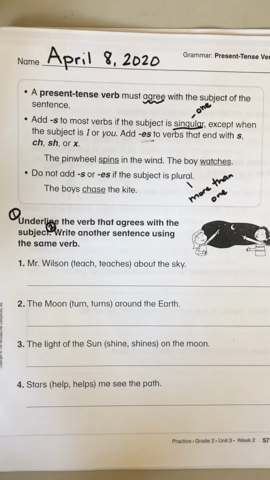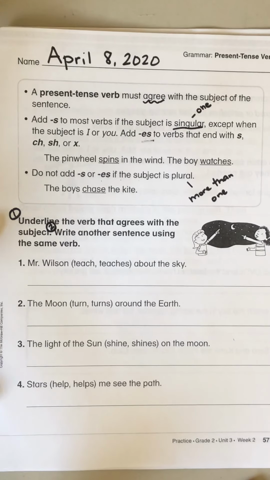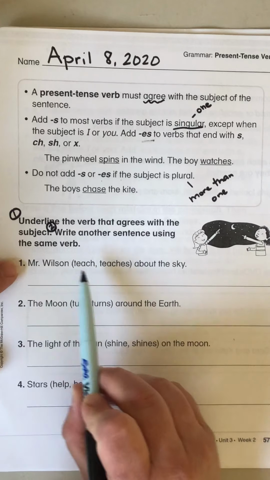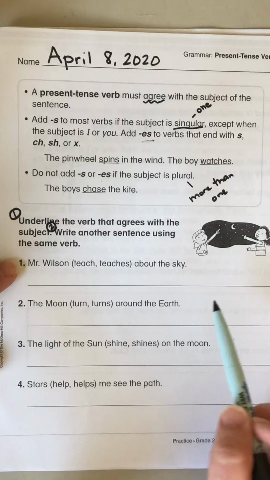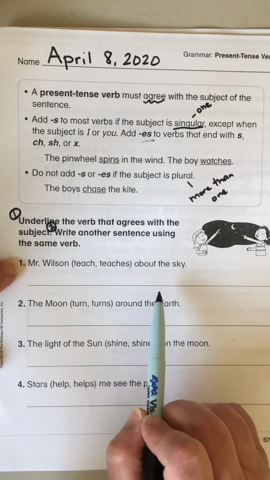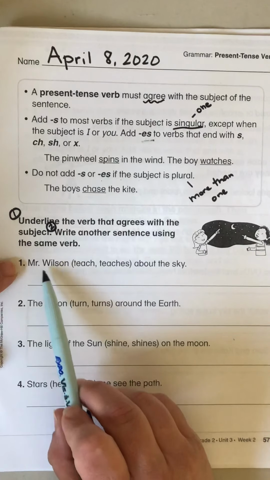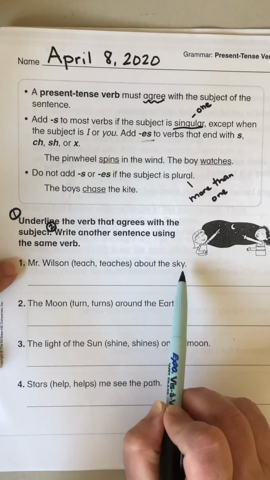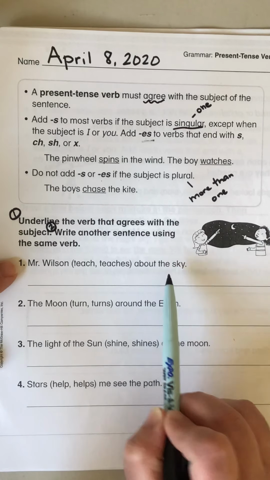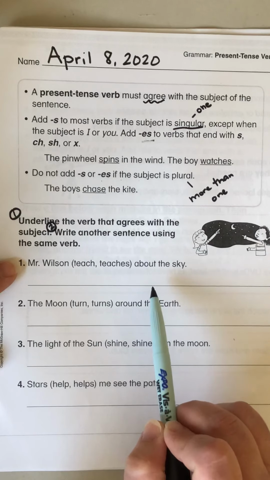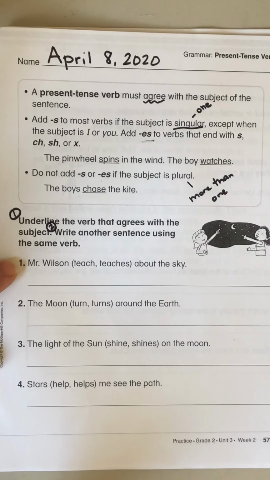So I'm going to do part of this with you, and then I'm going to have you do part of it on your own. Number one, Mr. Wilson teach or teaches about the sky. Well, let's try each one and see which one sounds right first. Mr. Wilson teach about the sky. Or, Mr. Wilson teaches about the sky. To me, to my ears and my brain, one of those words sounds better than the other.